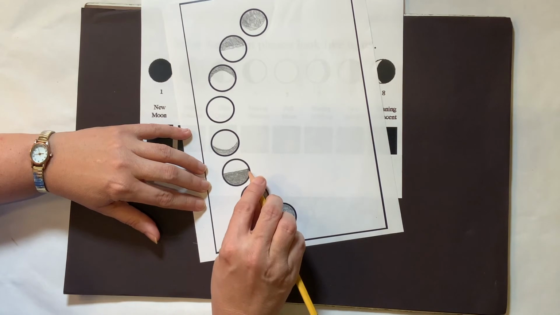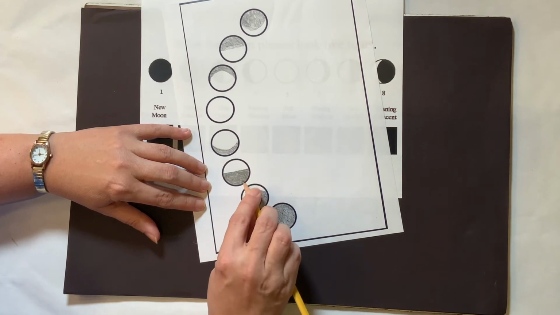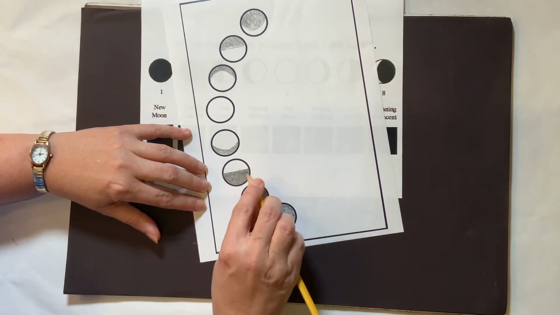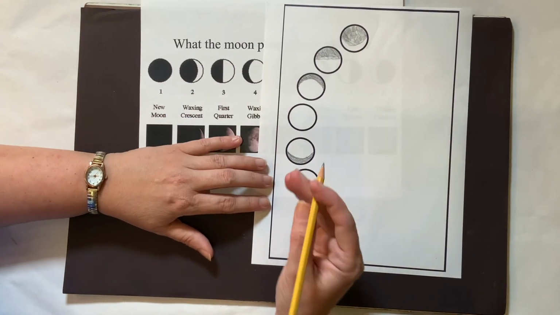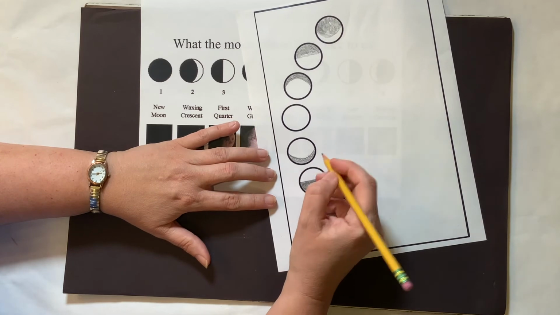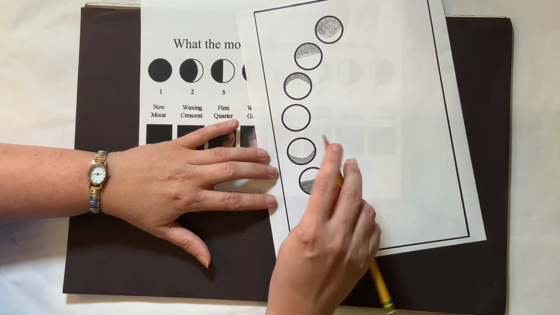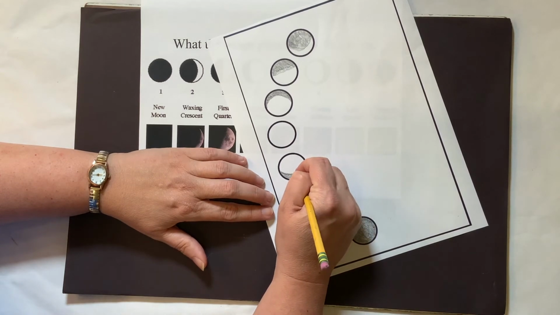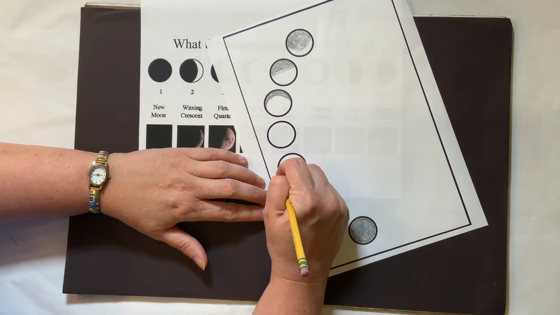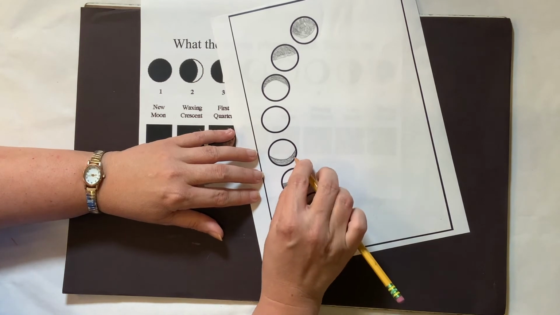Now on our background, you're going to get to use whatever kind of background you're going to want. This is our half moon, or our first quarter. And I do like to use that little curve. The point just to do that last little part, and then I come back and color it up.